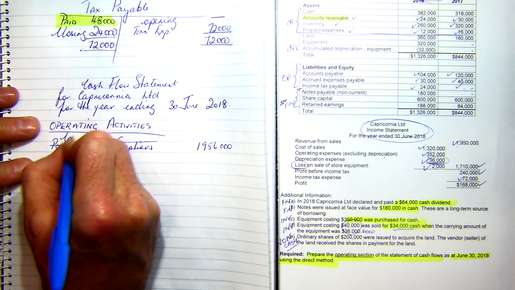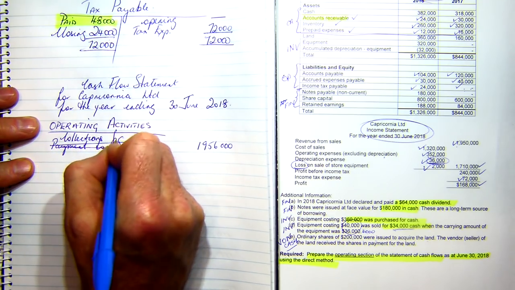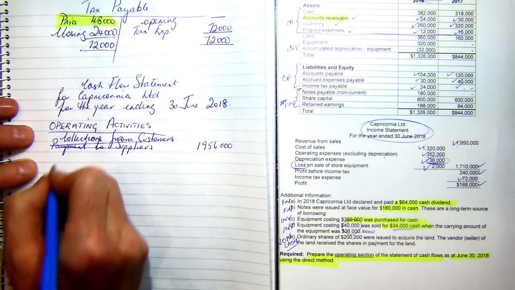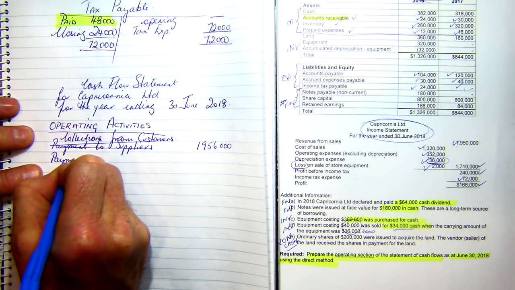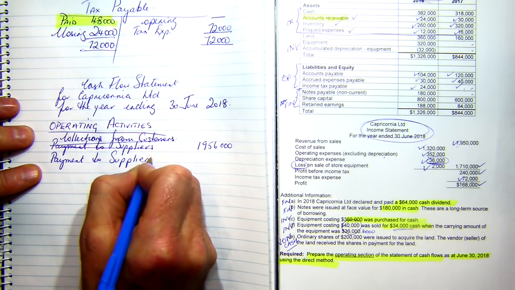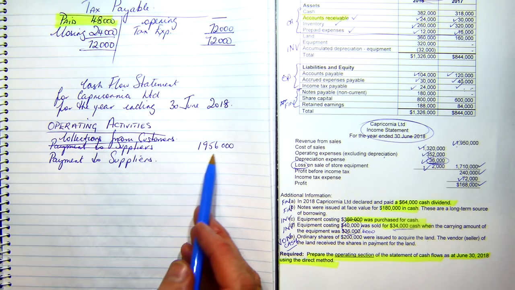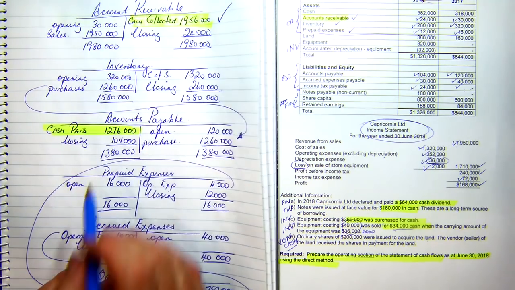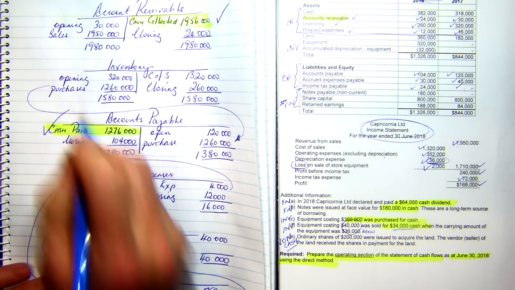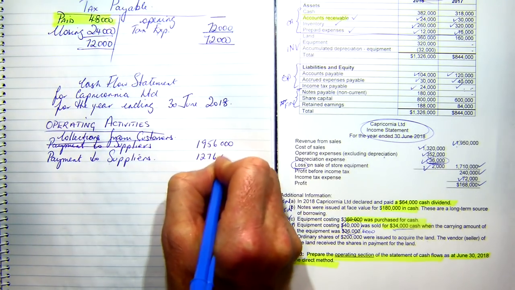That's collections from my customers. Silly me. Trying to get ahead of myself here. So 1956 is collections from customers, so that's a cash inflow. Now I'm going to have my payments to my suppliers. This will be a cash outflow. That's why it's on this debit side. Cash paid, 1276. Tick that one off. 1,276,000.